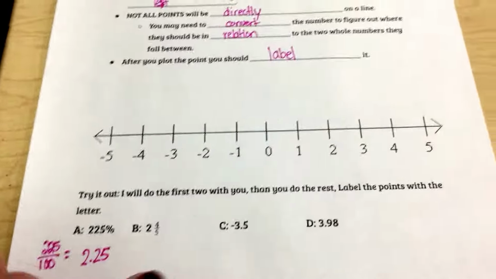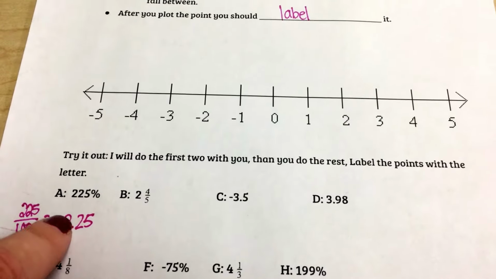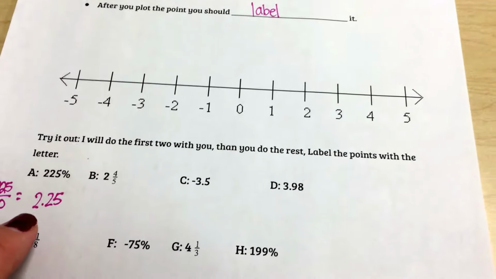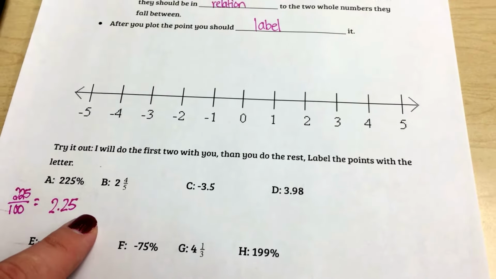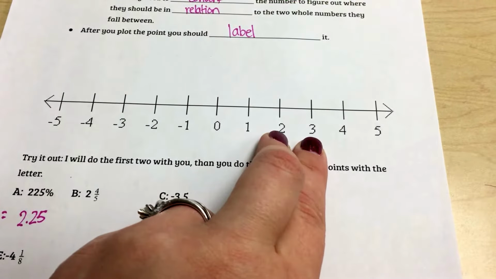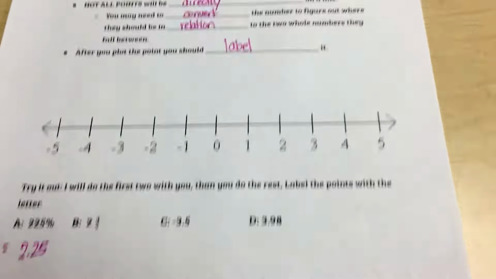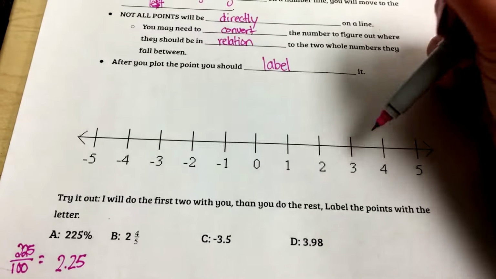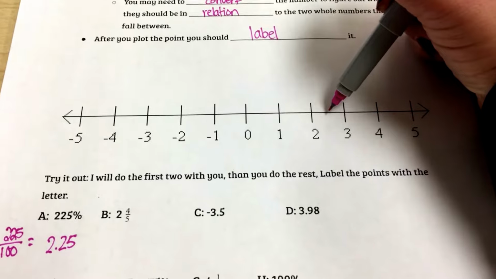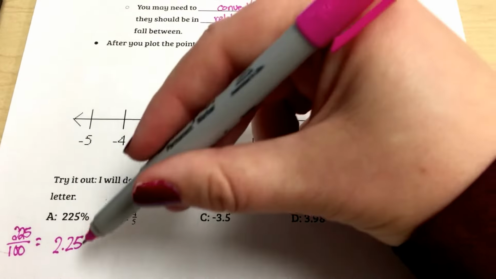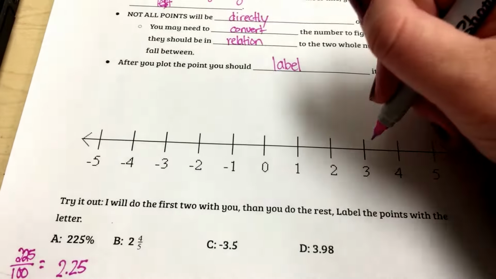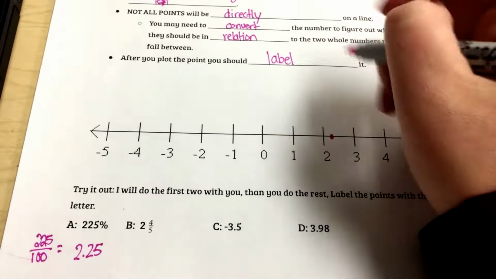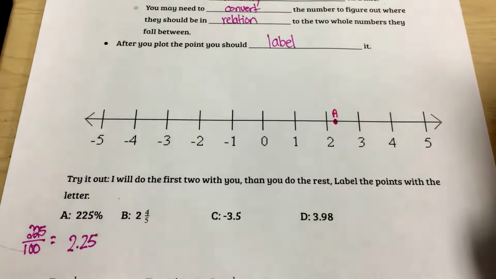So 2.25, I don't have a negative sign anywhere, so I'm going to be somewhere on this positive end. 2.25 is going to fall after 2, but before 3. So it's going to fall between these two lines. I have to figure out where. I can't just plot it anywhere on this line because each part means something kind of different. For example, if I plotted it right here, pretty much exactly in the middle, that means 2.5. 2 1/4 is actually halfway between 2 and 2.5. So my plot should go right there. And I'm going to label that A.